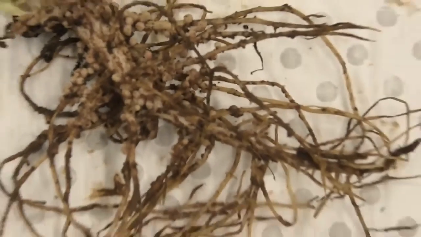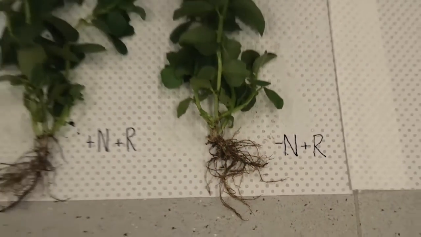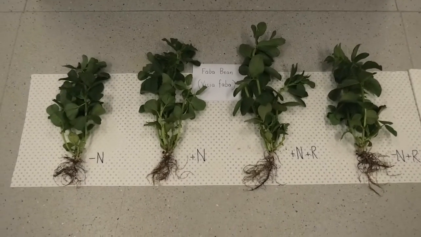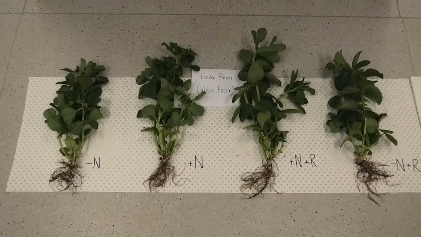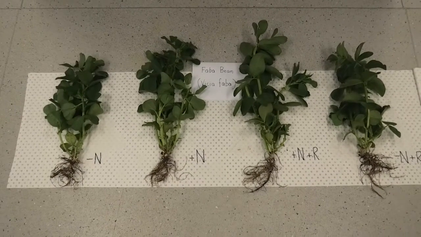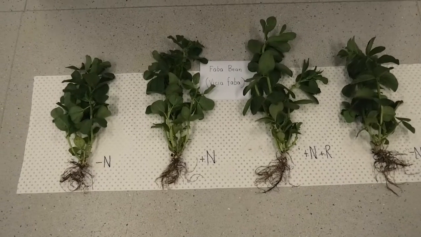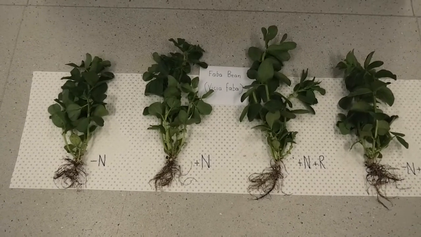So in effect, using these faba beans in the soil out at John Pye, we've got a production benefit from adding nitrogen here, and we've certainly got an increase in nodulation with the increase in rhizobia.